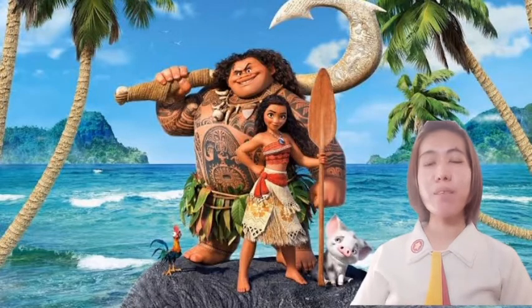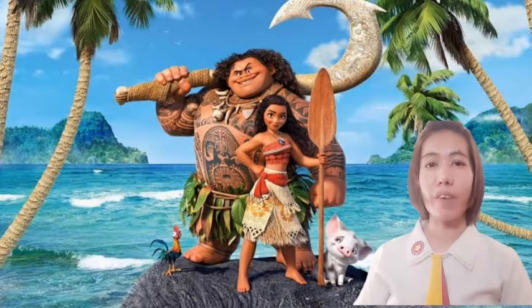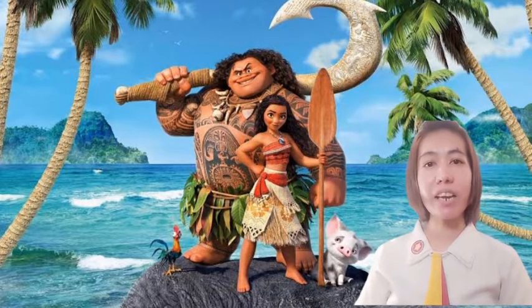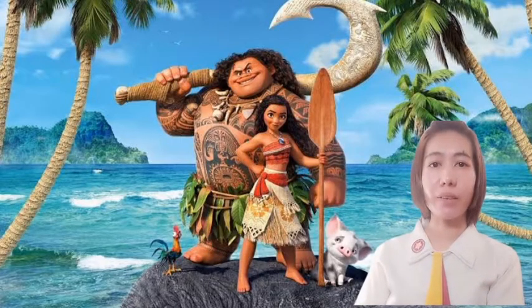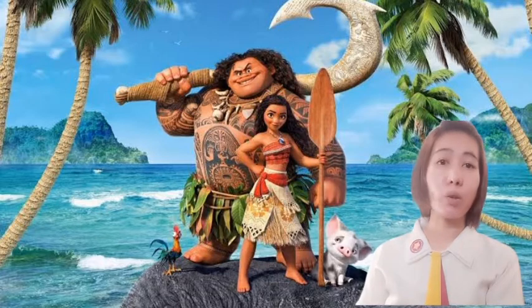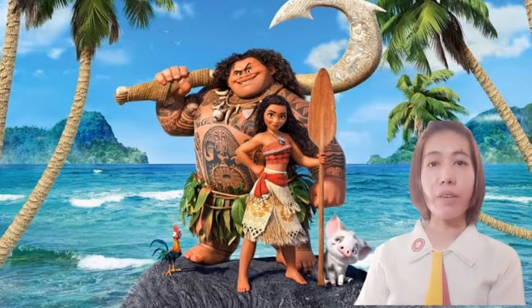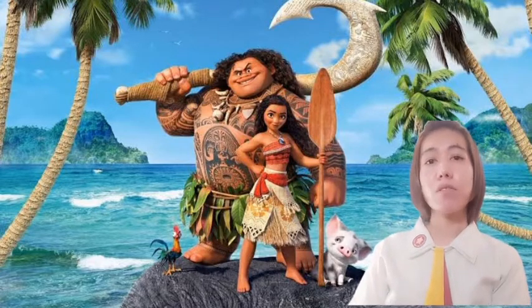From the movie Moana, the story of a young girl who has a mission for her tribe or her community. The conflict: there is a misunderstanding or an argument between Moana and her father, because her father did not allow Moana to approach the water because he has fear for his own painful past.